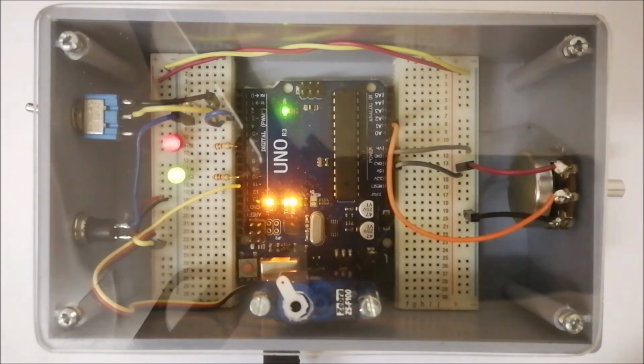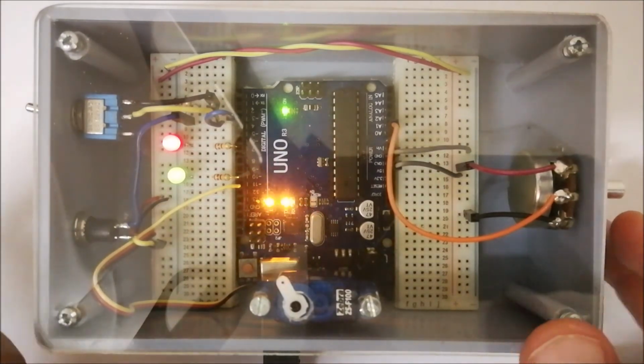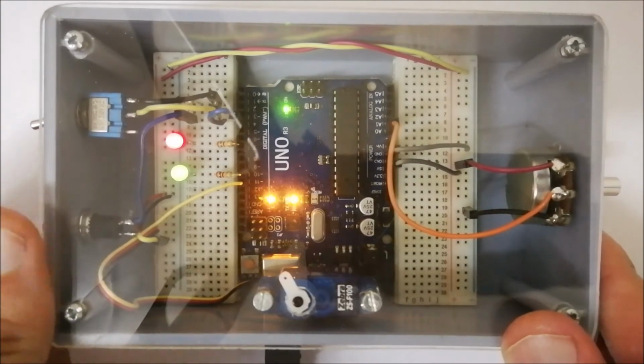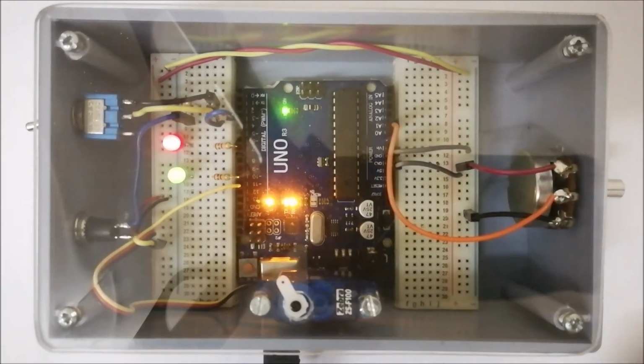Okay, it seems like it hasn't stopped in terms of the position that it wants. It's still on. Okay, so it's very difficult to see that happening. So now I've activated that pull down resistor.